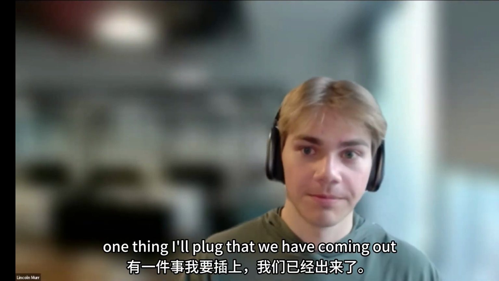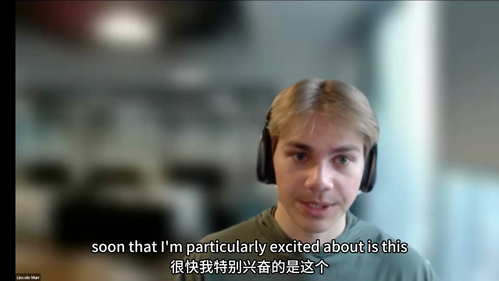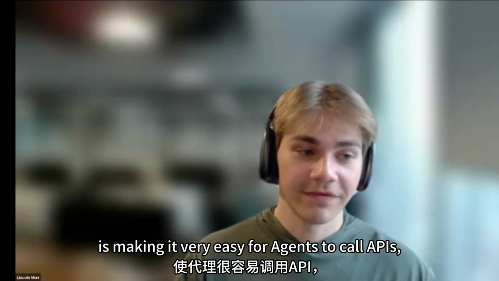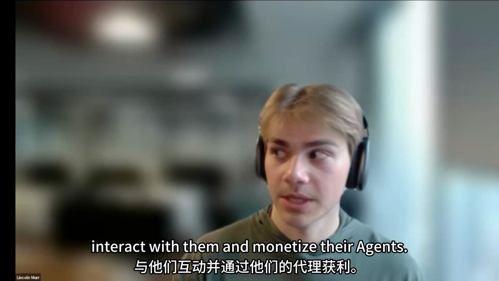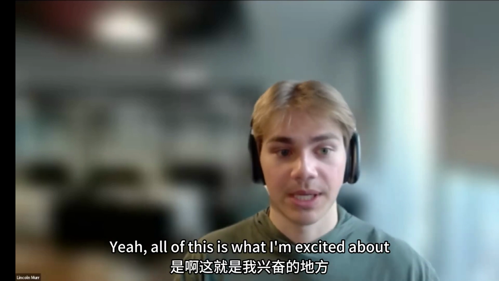And then lastly, one thing I'll plug that we have coming out soon that I'm particularly excited about is this upcoming standard called X402. Basically, what we're working on is making it very easy for agents to call APIs, discover them, interact with them, and monetize their agents. So yeah, all of this is what I'm excited about and thinking about most these days.